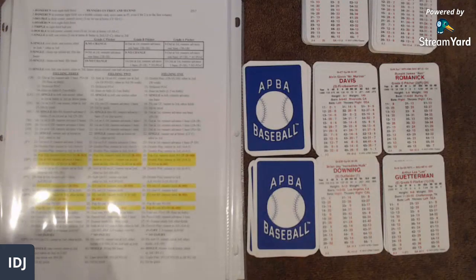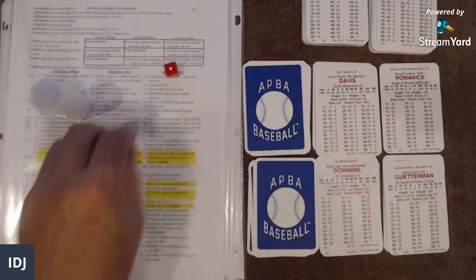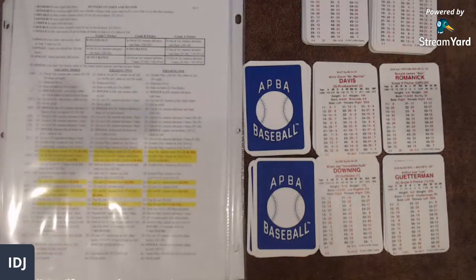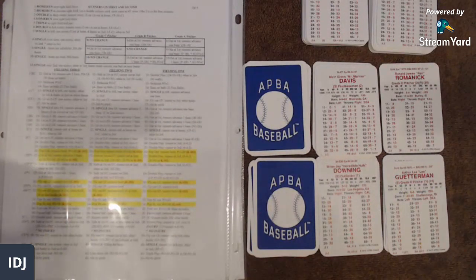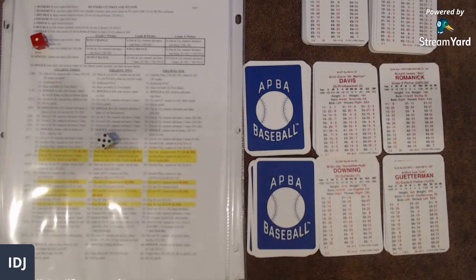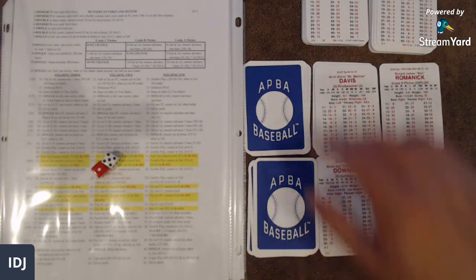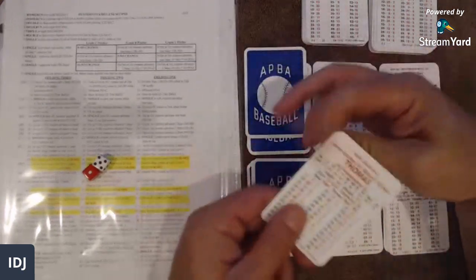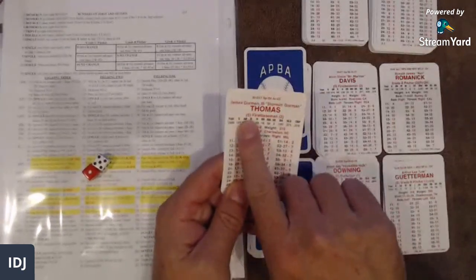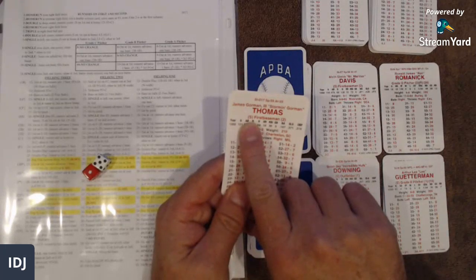Runners at first and second, one out. Oh, he got a 0. This is not good. Davis, he got a 15, and that will be a 6. Double to left center, runners score. Thomas on first is out at home. So Thomas, let's see if he's slow. Thomas is slow, so they throw him out at home on the double.